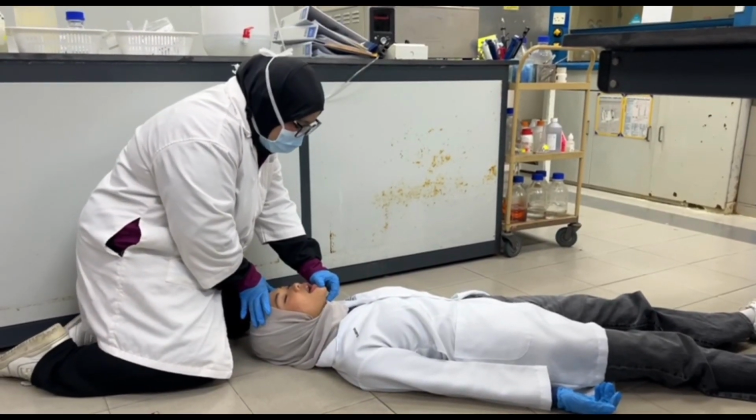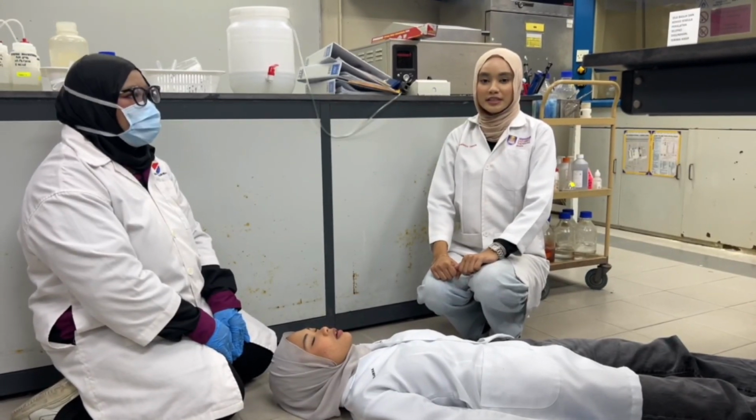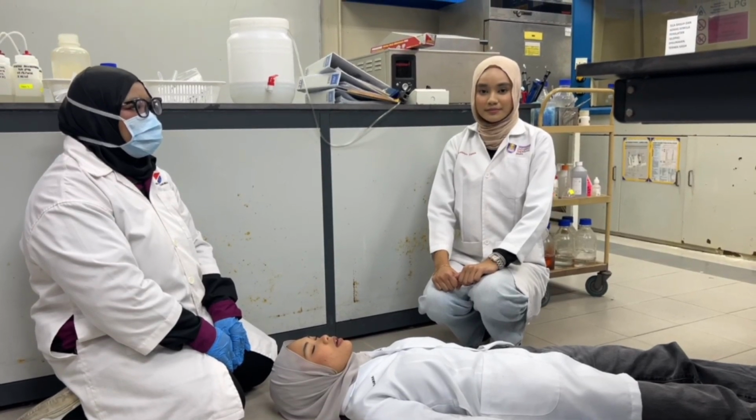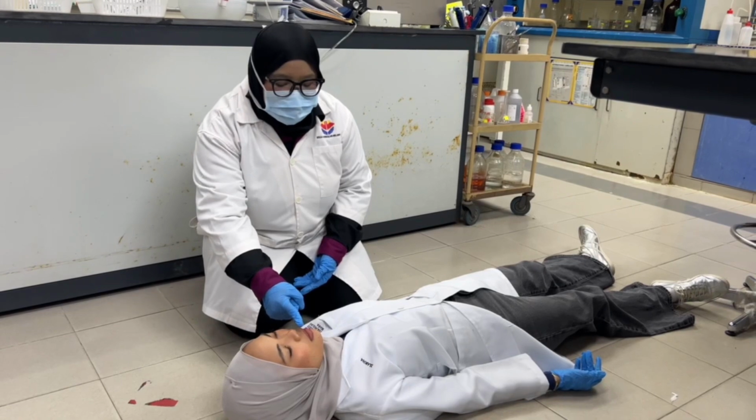The airway appears clear. The airway must be opened using the head tilt chin lift technique while checking for visible obstructions. I'm checking for breathing.